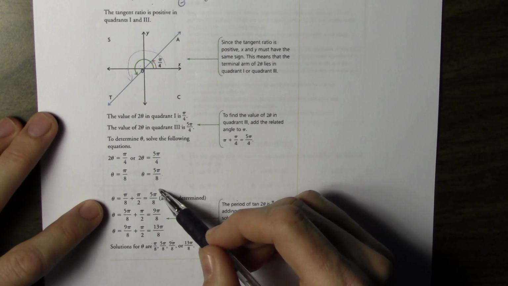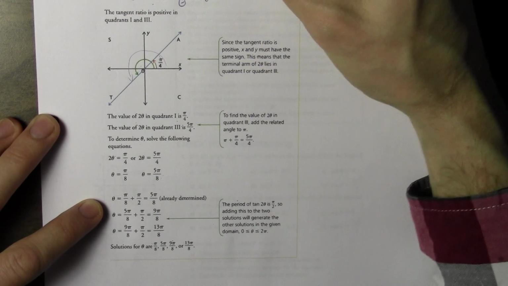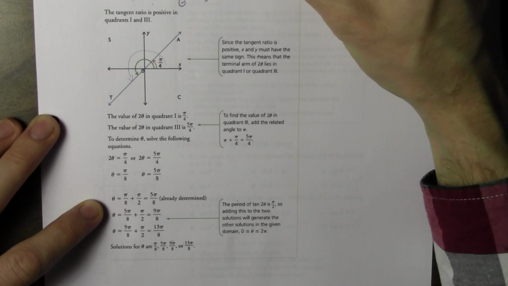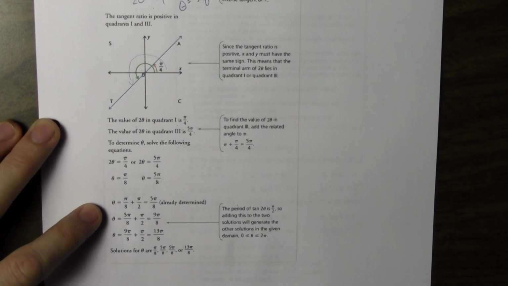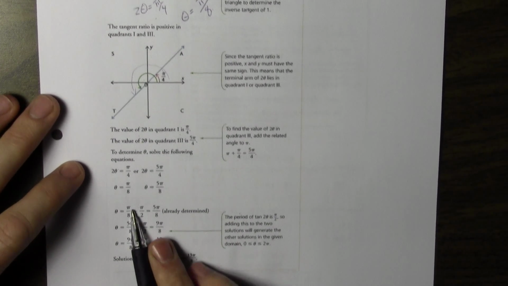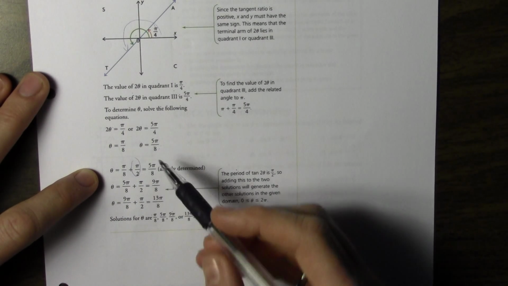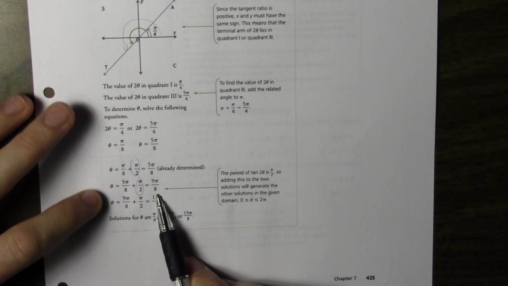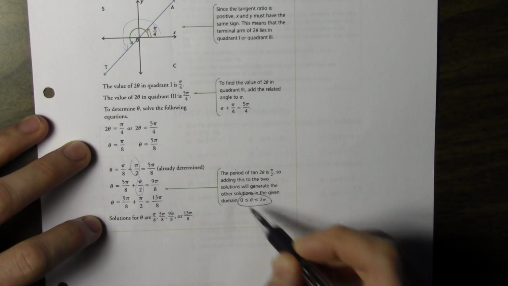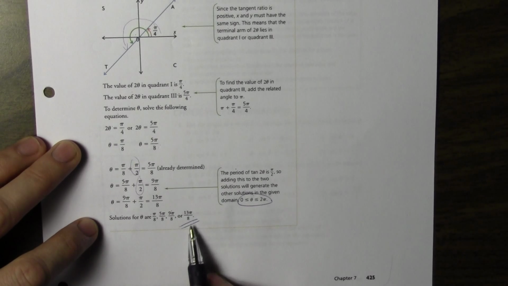Finally, the last part is we need to add the period. This is the tangent function. Remember tan 2 theta, so our period in this case is pi over 2. So we take those values of pi over 8 and we add pi over 2. 5 pi over 8, we add pi over 2. And we keep doing so until we go beyond the range. The range is between 0 and 2 pi. So our last value would be 13 pi over 8.